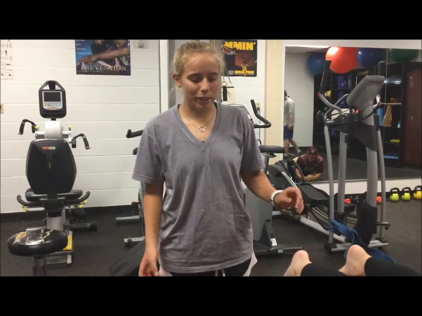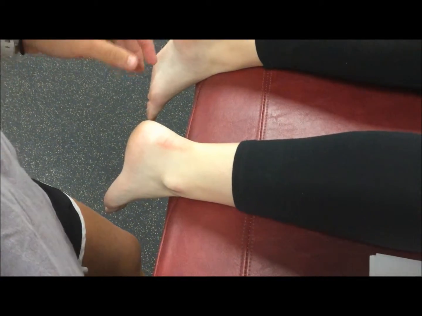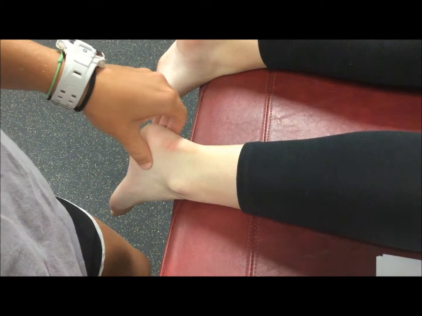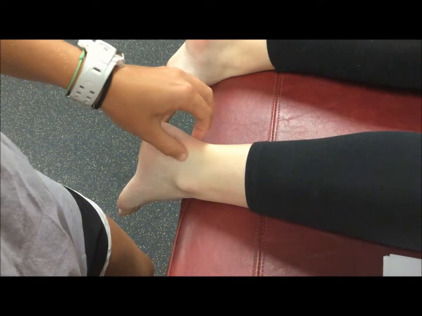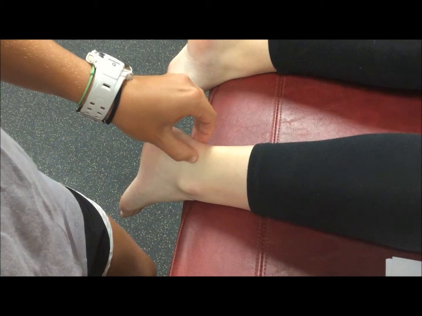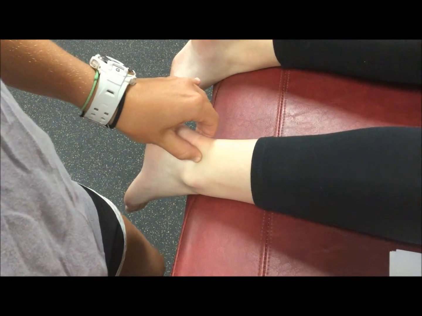We're going to do the landmarks of the calcaneus. All right, we're going to start with the retrocalcaneal bursa. And it lies between the Achilles tendon and the calcaneus, the dome of the calcaneus. So you're going to find the Achilles tendon right around here, and you're going to find the dome of the calcaneus. And you're just going to move a little bit inward, and right there is where the retrocalcaneal bursa is.